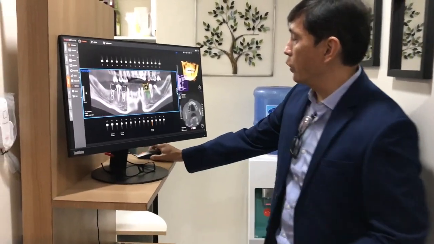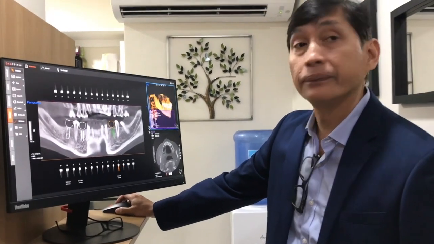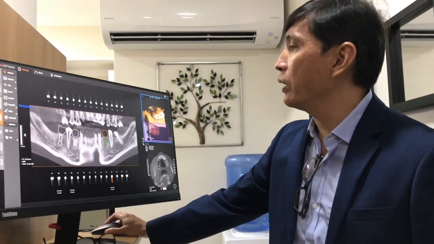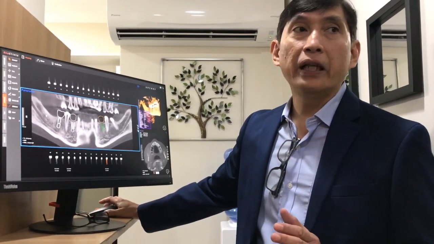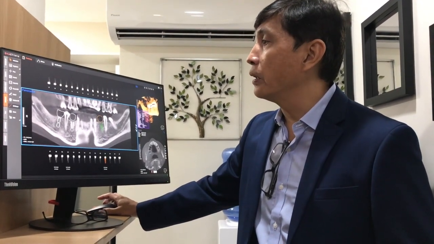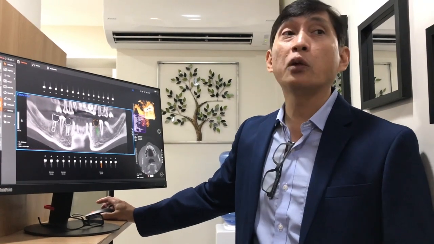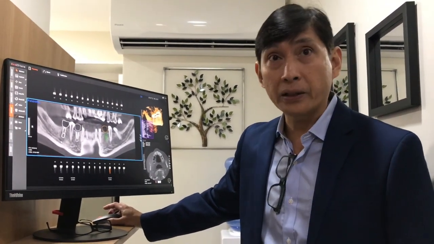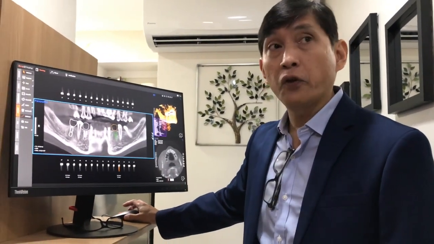So you can see we can manipulate it. And here, right then and there, we can know if the patient is a candidate for an implant or not, because we know where the vital structures are. This is the nerve. This is one thing that we avoid when we do implants. So this makes it much safer for the patients.